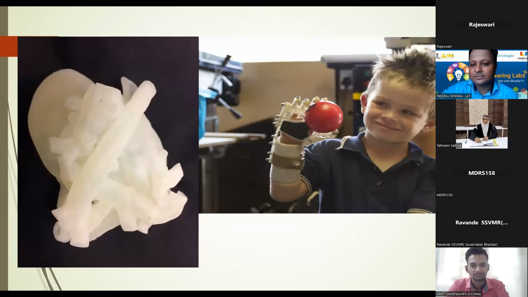Hard. In biology, we can print actual human body parts. There is a kind of material which doctors are using to develop such body parts also. This is a 3D printed part.